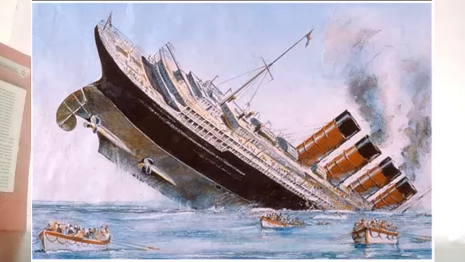It sank, killing approximately 2,000 passengers on board, of whom 218 were Americans. What a blow to America! A very big blow.